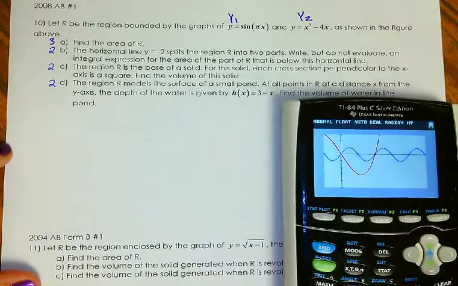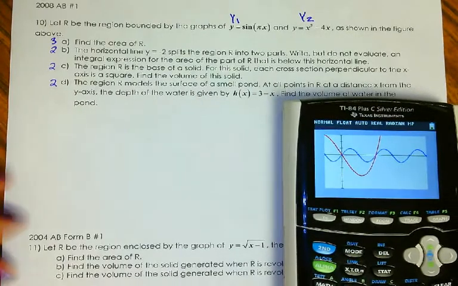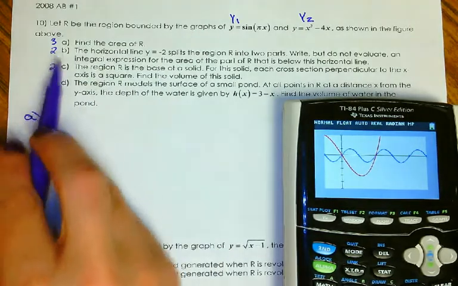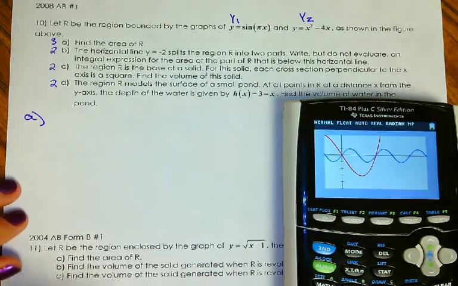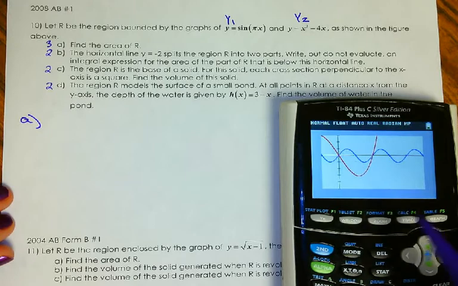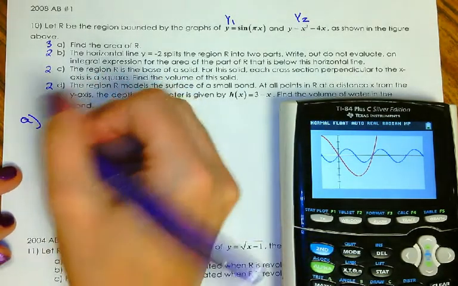And now I'm going to be finding the area. So to find the area, let's see, we'll do part A. By the way, this was worth 3 points and then 2 points for each of the next parts. So to find the area, we are going to do top minus bottom from left to right. So you could see here on mine, it's the blue curve, or that sine curve, which is my y1.